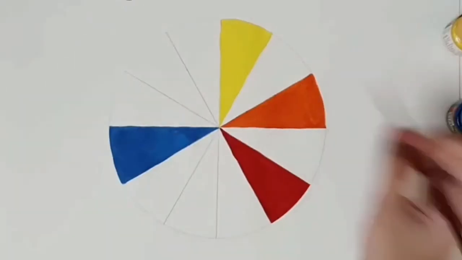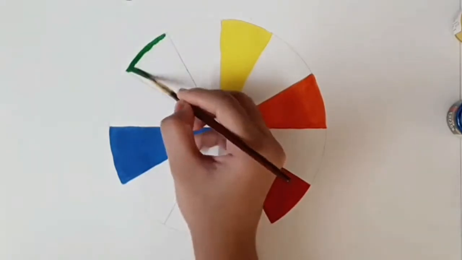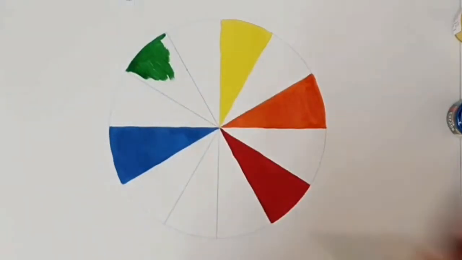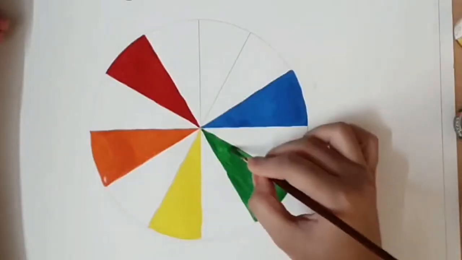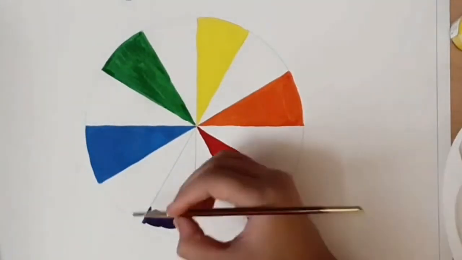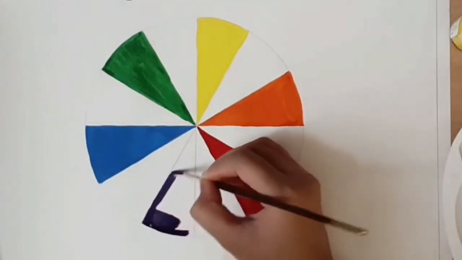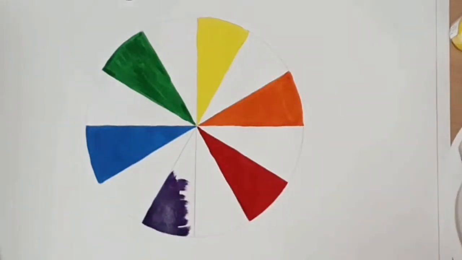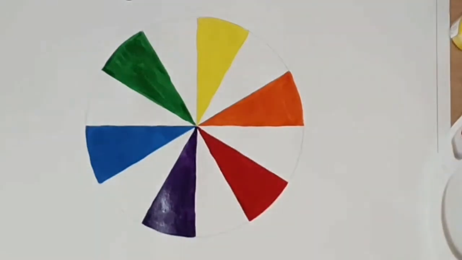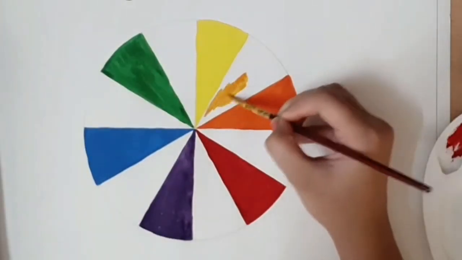Blue and red mixed together equals violet. And now, after applying the secondary colors, which are orange, green, and violet, we can start mixing primaries and secondaries, and it will result in another group of colors called the tertiary.